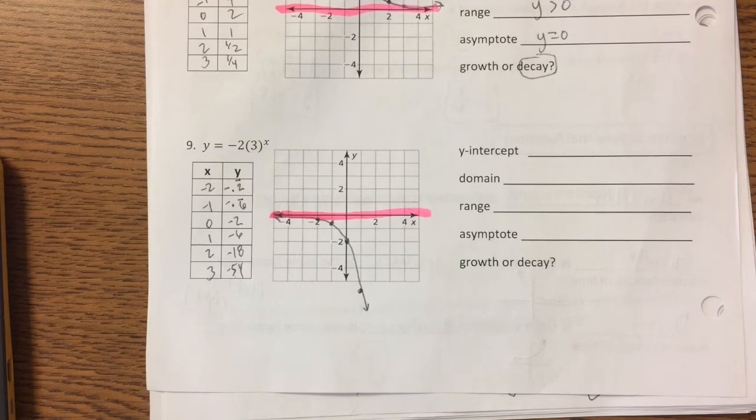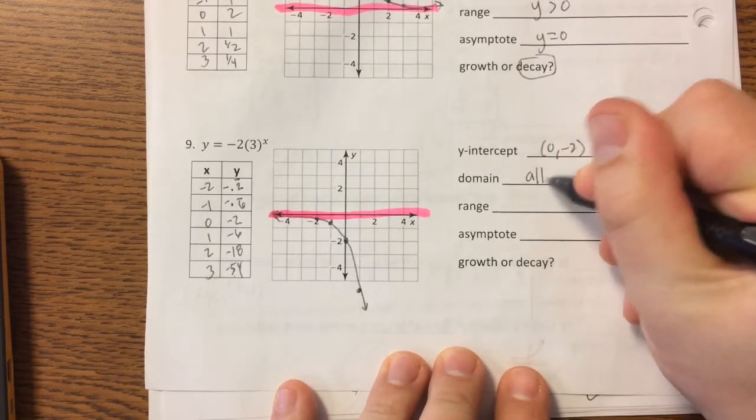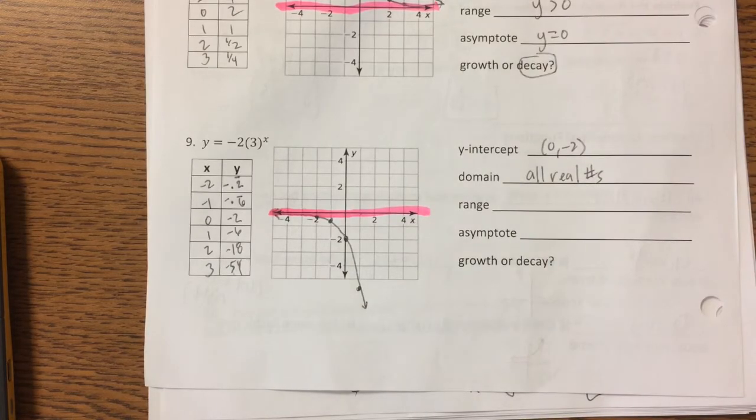So let's run through all these questions. What's the y-intercept? -2. So we've got 0, -2. The domain is still all real numbers. Now the range will be a little different than the last two, because this function is below the x-axis rather than above it. So how will we state the range?